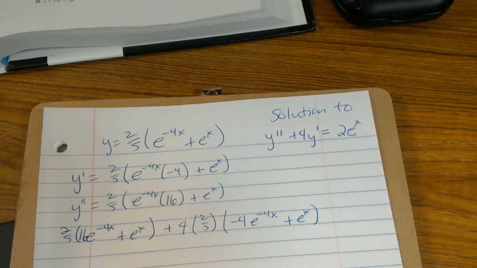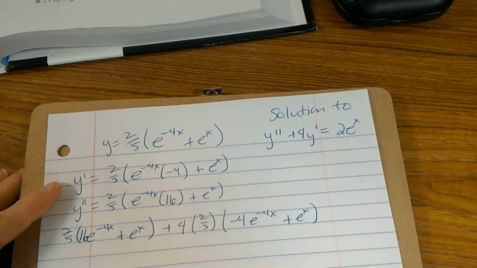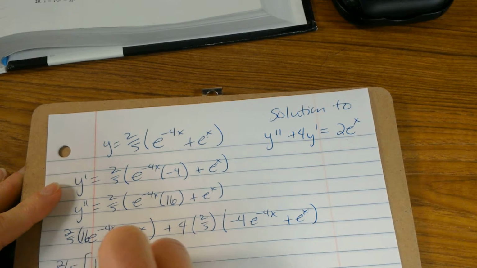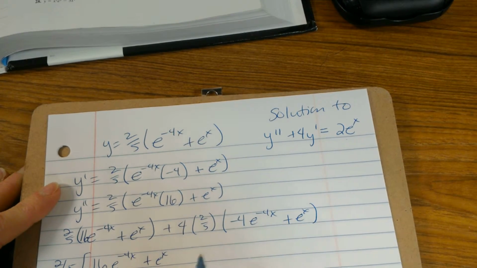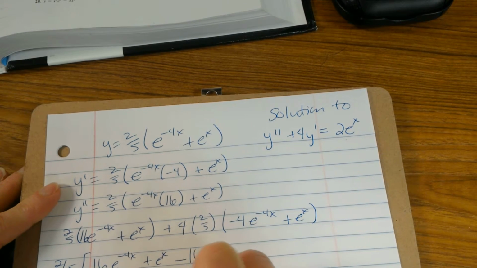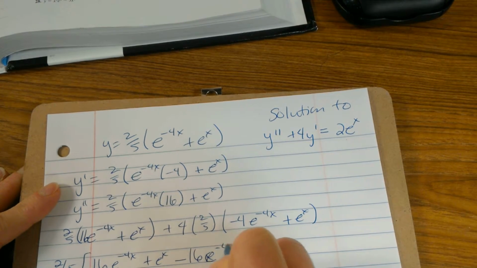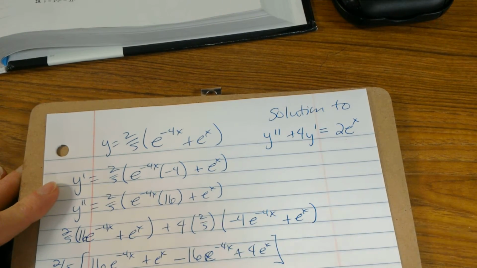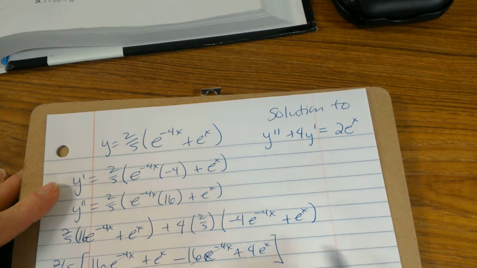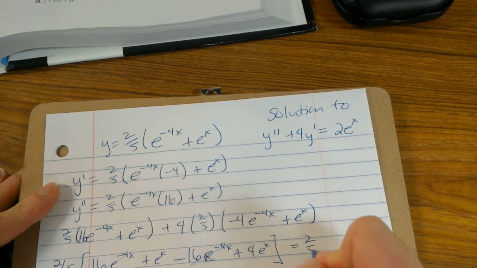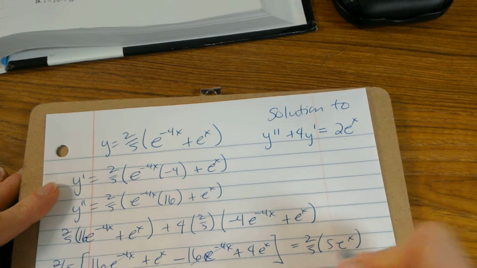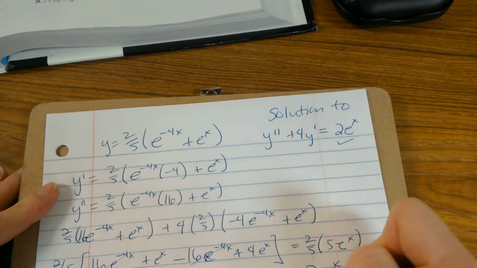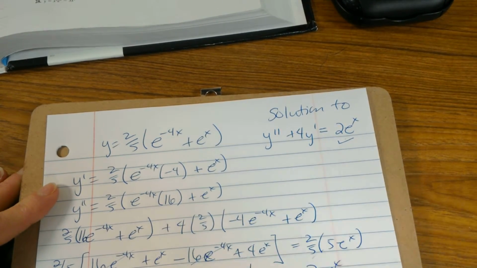So let's look at this. Let's try to simplify it down. I can factor 2/5 out front. So I've got 16 e to the negative 4x plus e to the x. Here, if I multiply those, it's going to give me negative 16 e to the negative 4x, and then plus 4 e to the x. So these two would cancel. That's going to give me 5 e to the x. Those would cancel and gives me 2 e to the x, which is what I'm looking for. So yes, it's a solution.